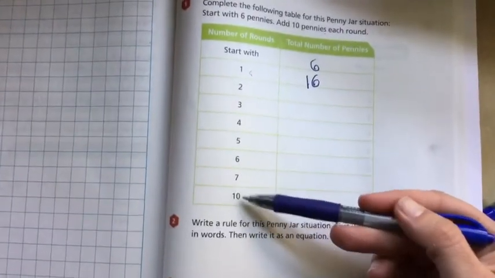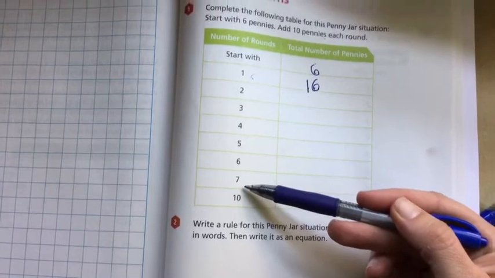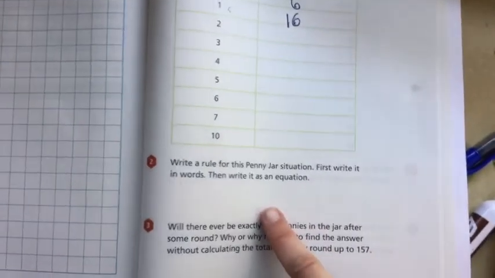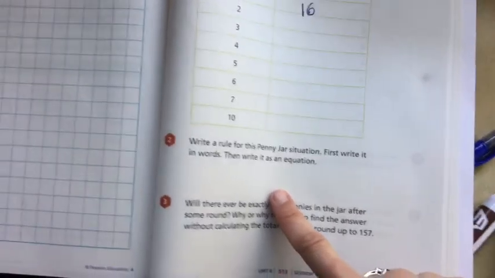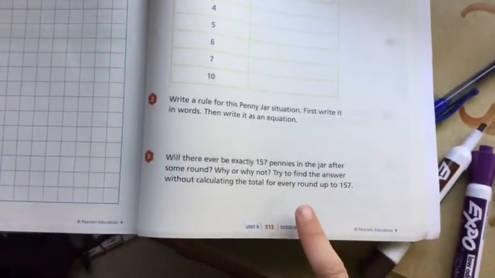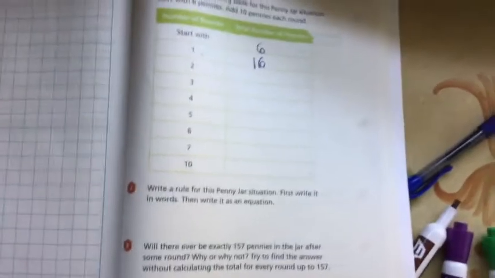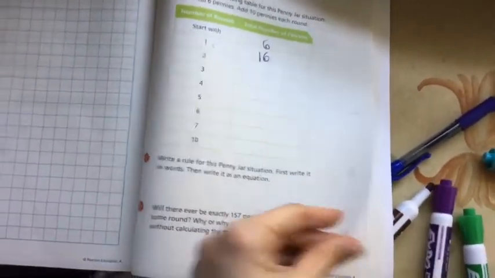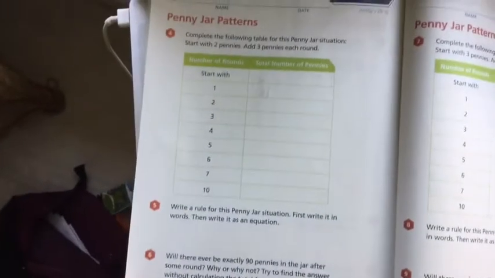Okay? And remember, notice when you jump from 7 to 10, because it's not just going to be adding 10 more, you're going to need to use your equation. Write the equation using letters to represent the unknown, like we just practiced, and see if you can figure out this challenge about figuring out if 157 would ever be true. On the back, you're just going to practice this more.